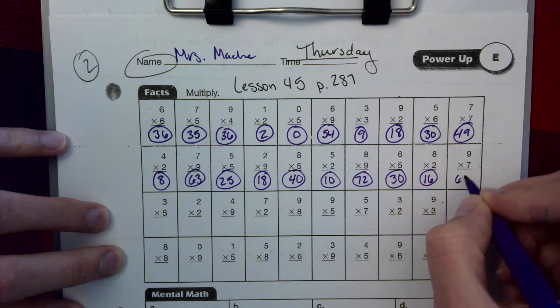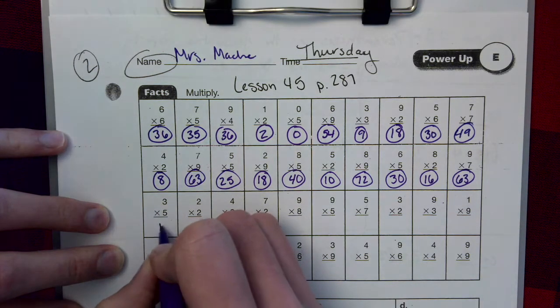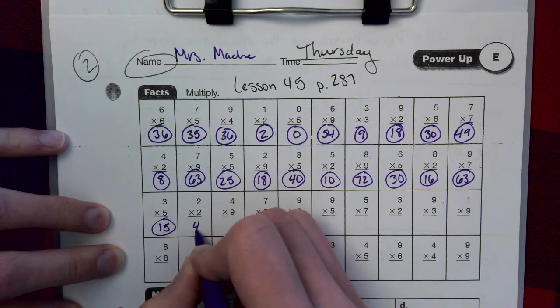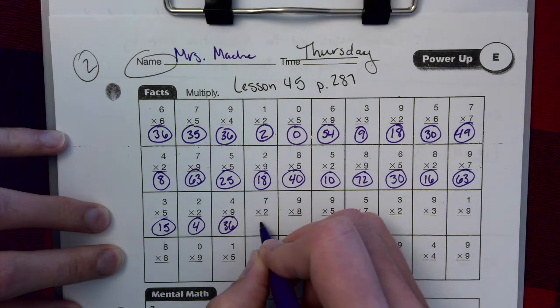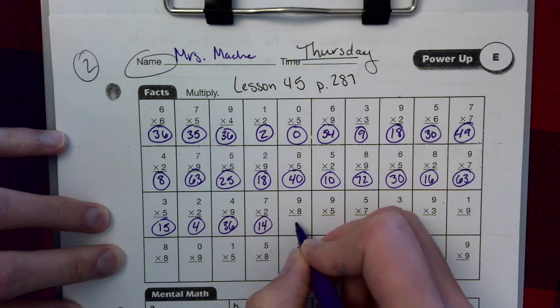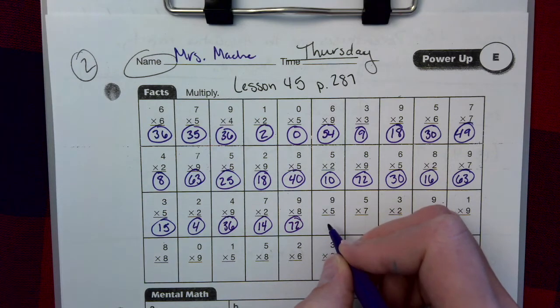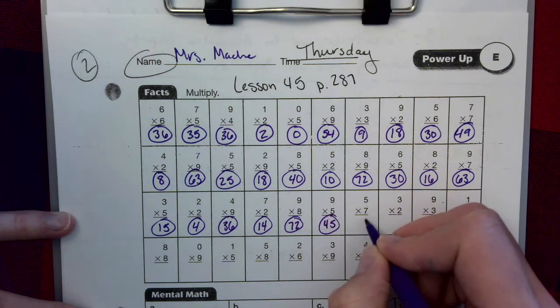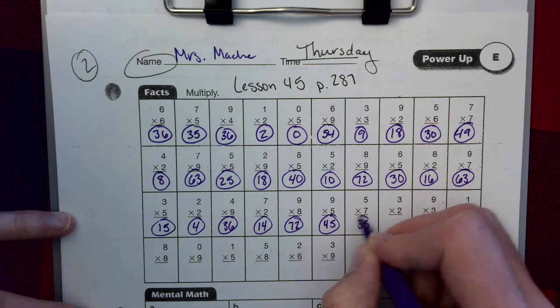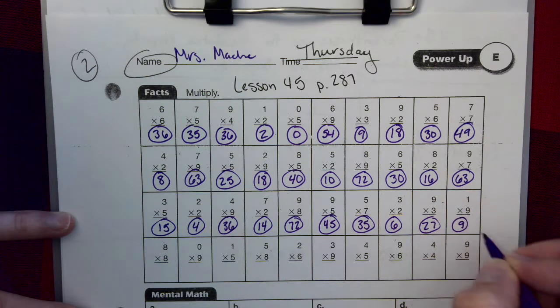9 times 7 is 63. 3 times 5 is 15. 2 times 2 is 4. 4 times 9 is 36. 7 times 2 is 14. 8 times 9 is 72. 9 times 5 is 45. 7 times 5 is 35. 3 times 2 is 6. 9 times 3 is 27. 1 times 9 is 9.